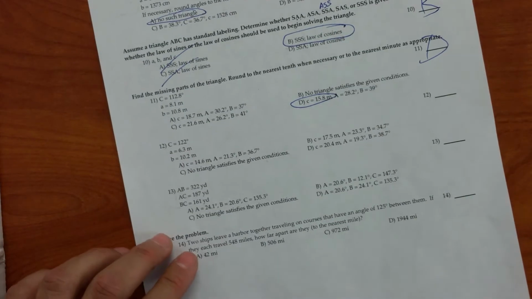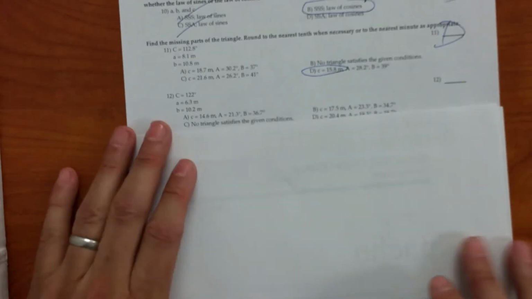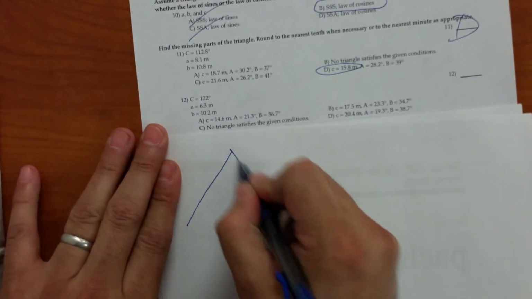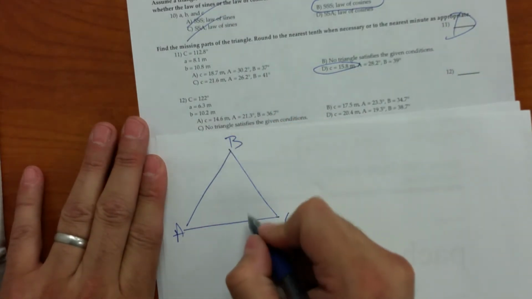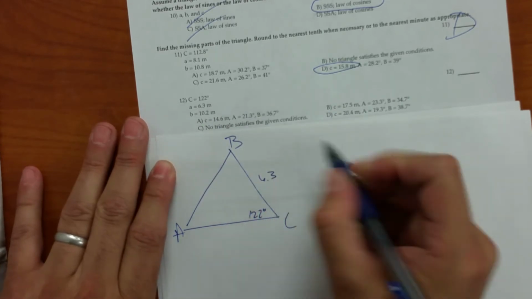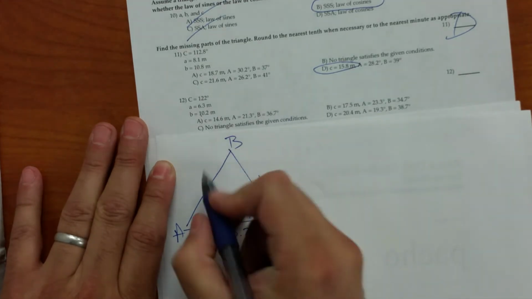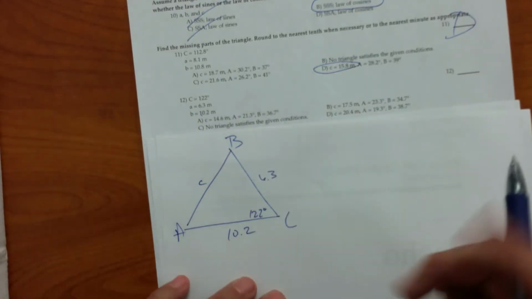Okay. All right, so let's take a look at the next one. Next one is number 12. So on number 12, again, draw my triangle. A, B, C. C is 122 degrees. Little a, 6.3. Little b is 10.2. That makes this one little c. So go through and solve the whole triangle. So I need to find everything.